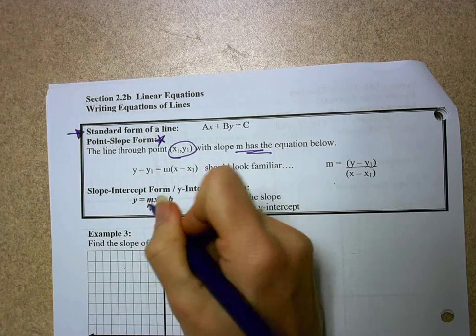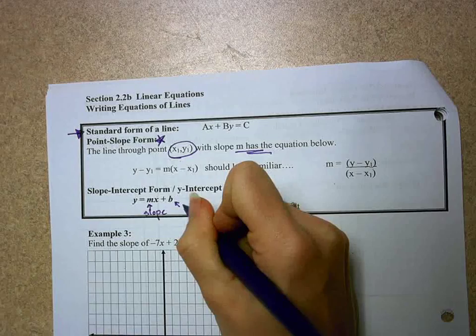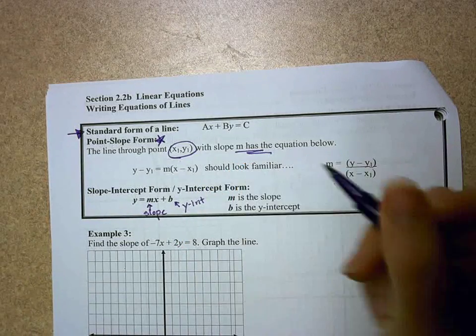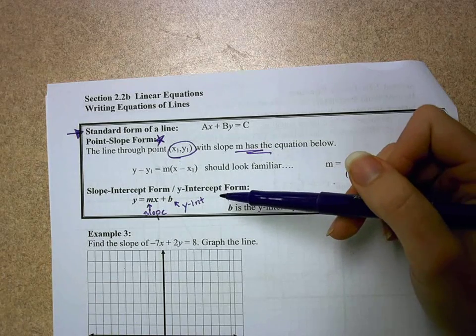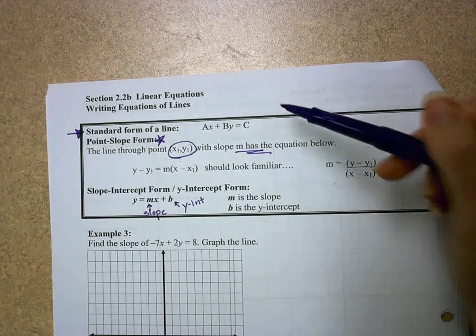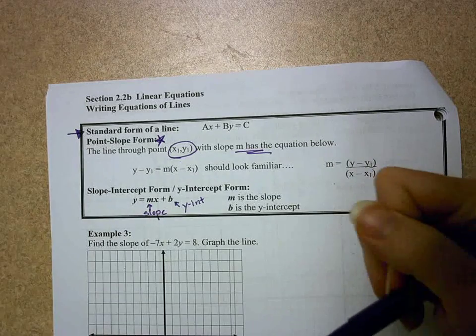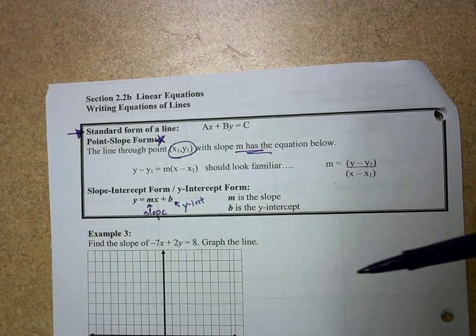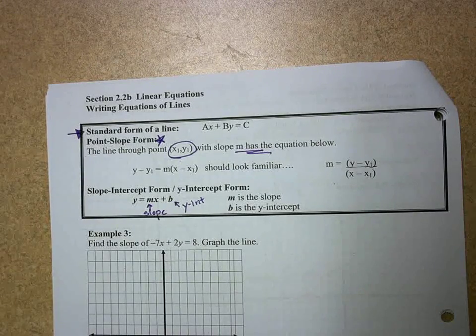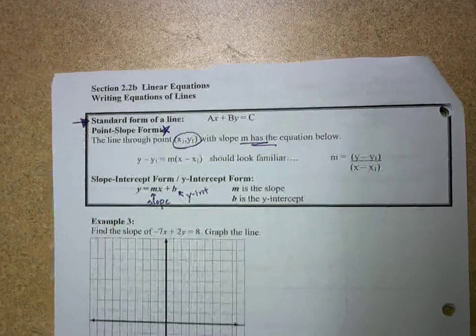M, the number that's multiplied by x, always lines up with your slope, and b lines up with your y-intercept. The more you can understand how these equations are used, the easier it will be to pick which equation I should work with depending on what's given to me. Like, hey, what context are you in? Are you with friends? Are you at school? Are you at a doctor's office? What name of the line should you use?